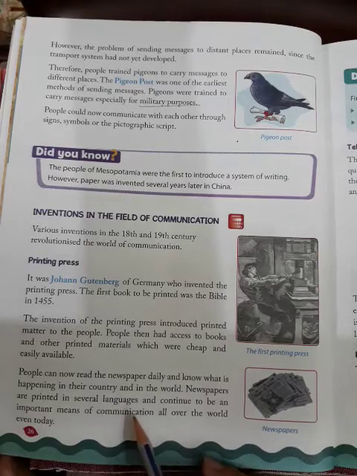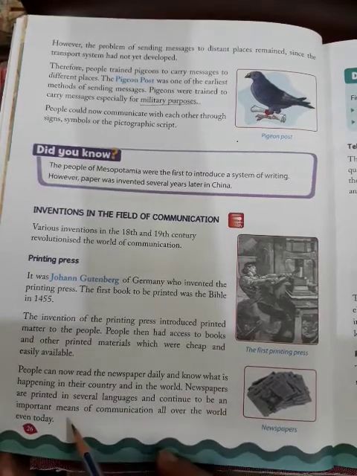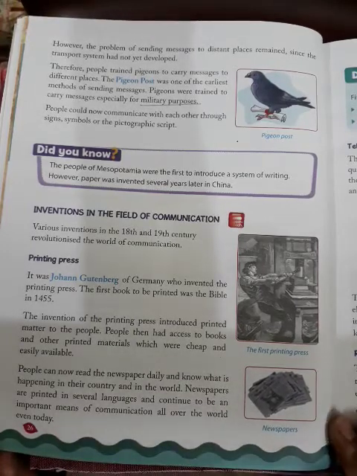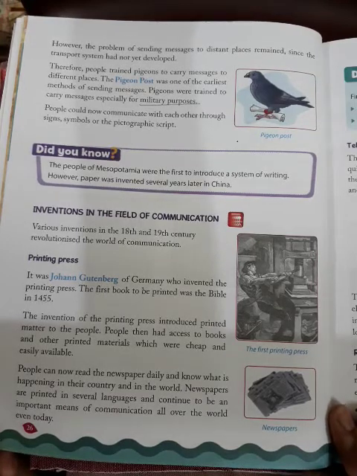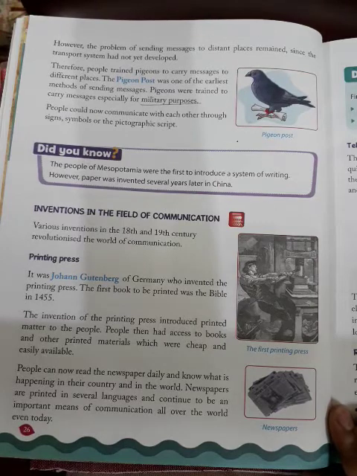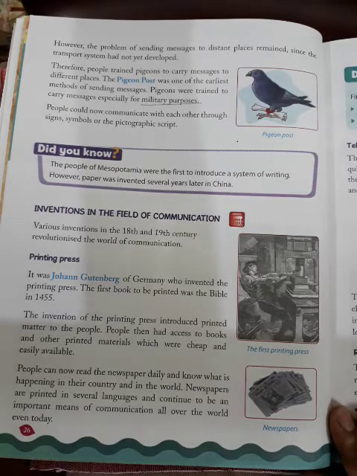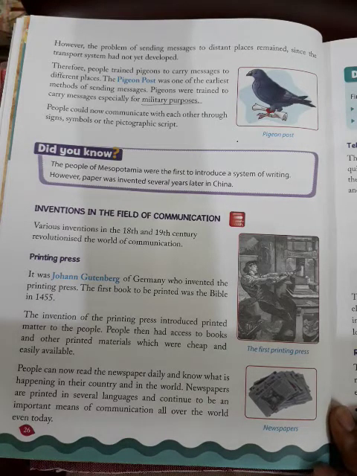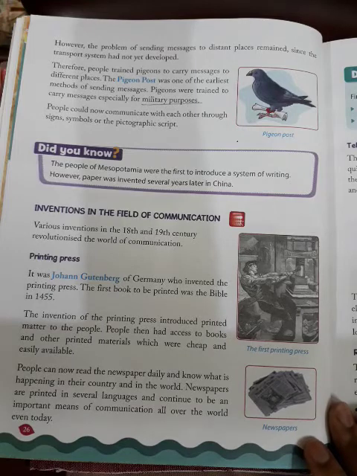Newspapers are printed in several languages and continue to be an important means of communication all over the world even today. Now, newspapers have turned out to be a very important means of communication. They are printed even today. The basic purpose of printing newspapers is to make people aware of what is happening around them in the whole nation or in the world. For this, the newspapers are also printed in different languages so that each and every person of a country can buy and understand what is written in the newspaper.